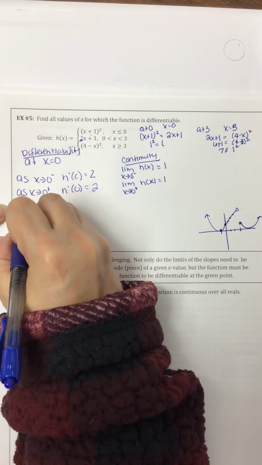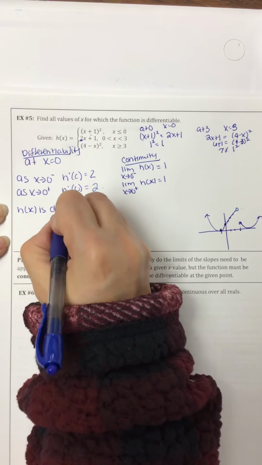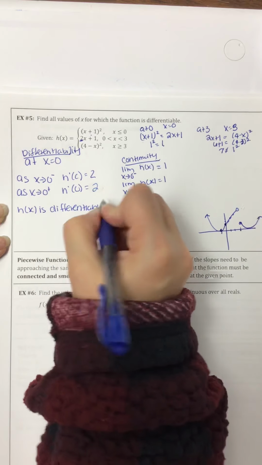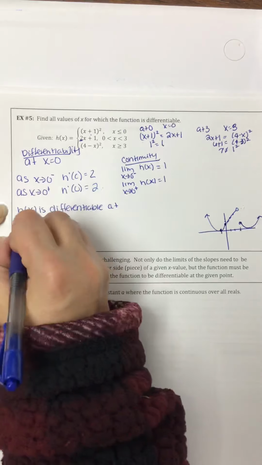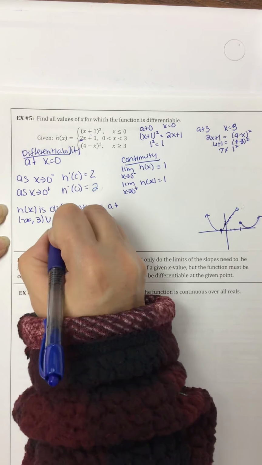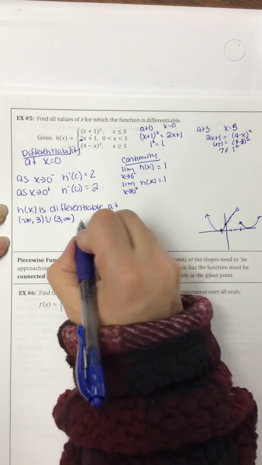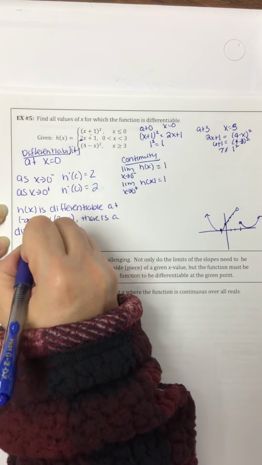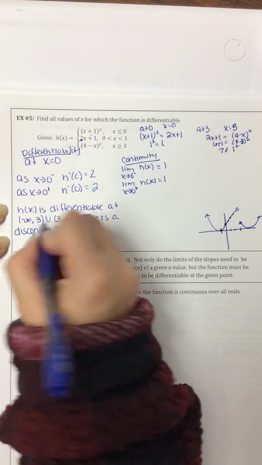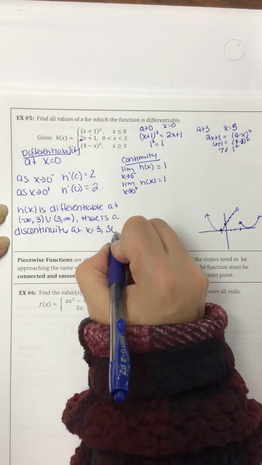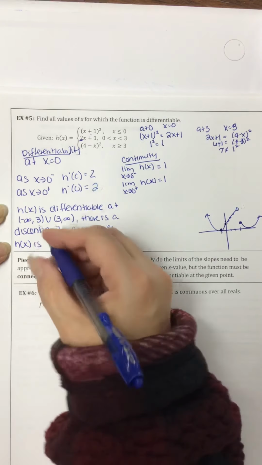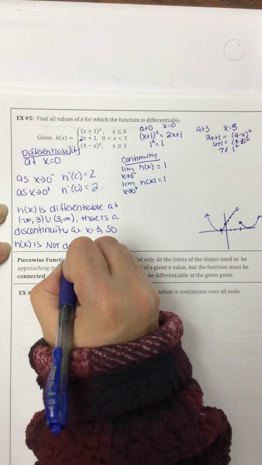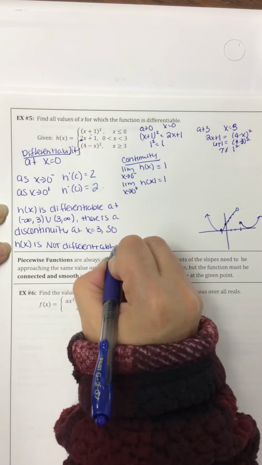So our conclusion would be something like h of x is differentiable everywhere except for 3. So negative infinity to 3, union 3 to infinity. There is a discontinuity at x equals 3. So h of x is not differentiable at x equals 3. Something along those lines.